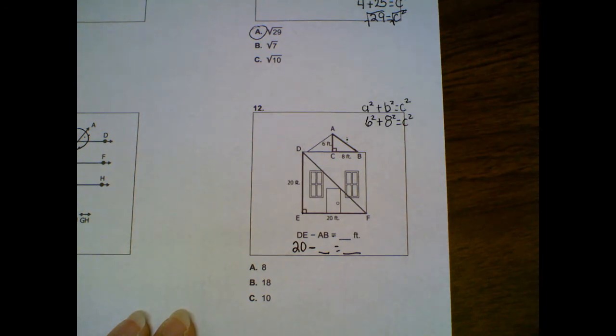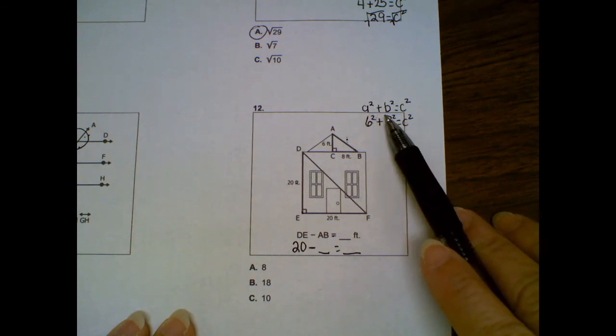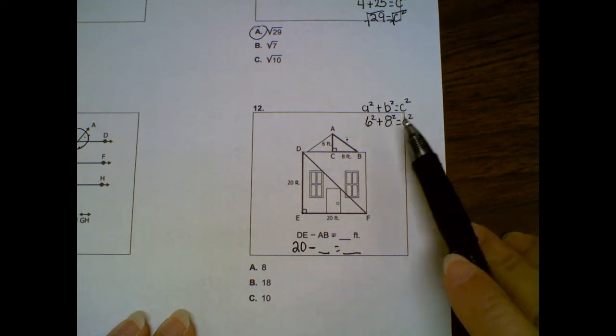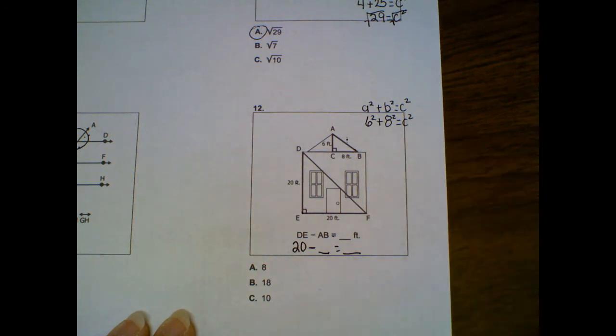When I plug the numbers into my formula, a squared plus b squared equals c squared, I have 6 squared plus 8 squared equals c squared. 6 squared equals 36, and 8 squared equals 64. 36 plus 64 equals 100, which equals c squared. I just need to know c.